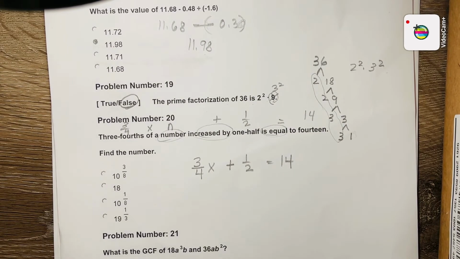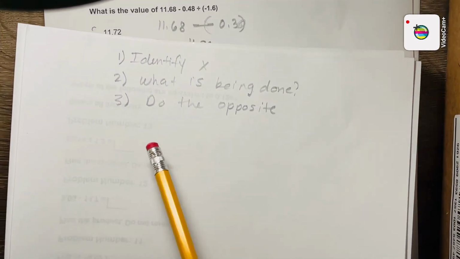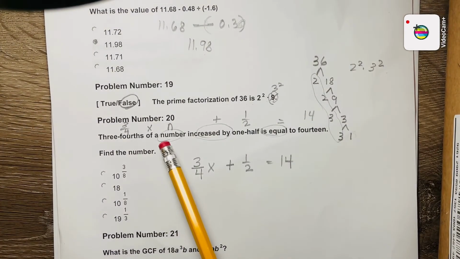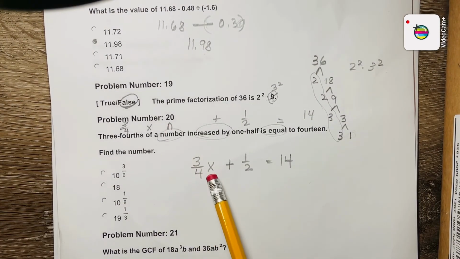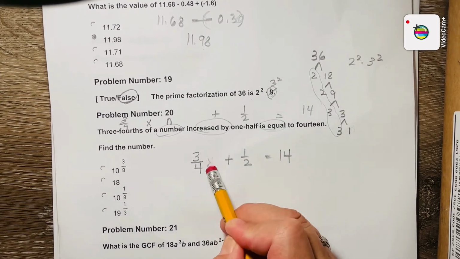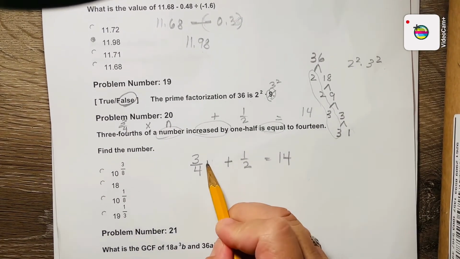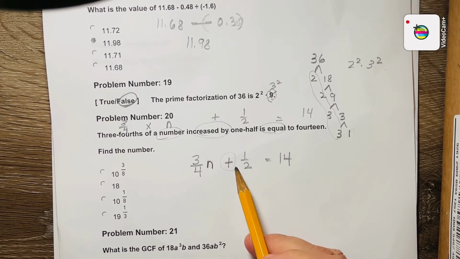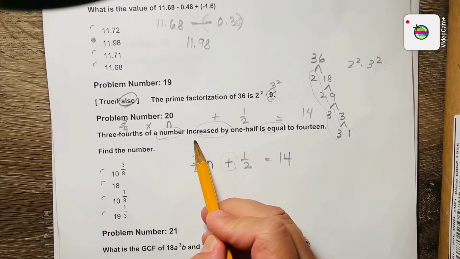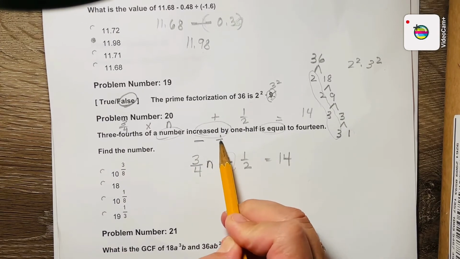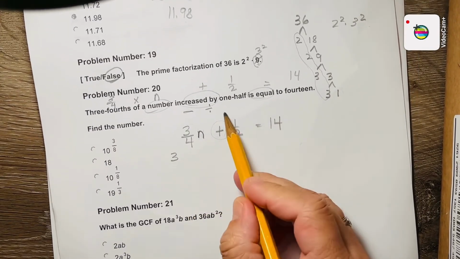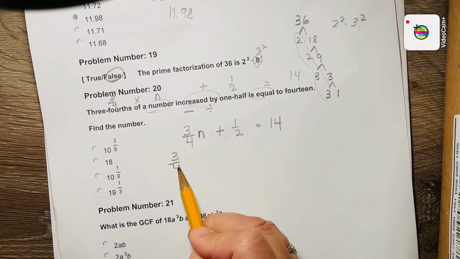Okay, remember with equations, you identify the variable, what is being done, do the opposite. I just realized I put an n here and an x here, so let's change that to n. Our variable is n. What is being done? Addition and multiplication. So to solve, we will be doing subtraction and division. First off, we're going to do the subtracting part.